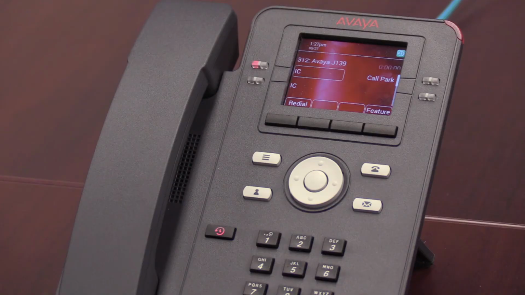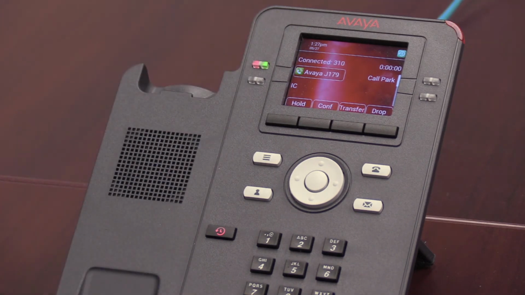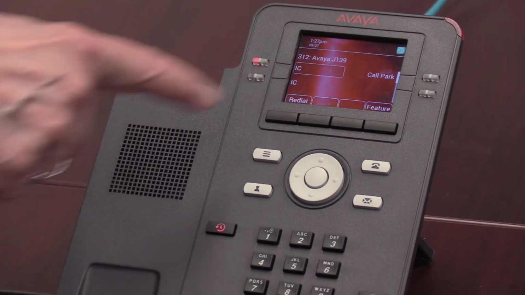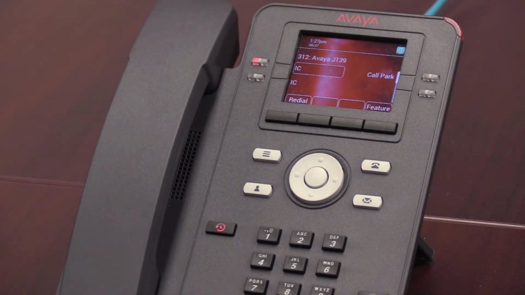There are two types of transfer. Transferring while the call is ringing is called unsupervised. Press the transfer, dial the number, and press complete to complete the transfer.